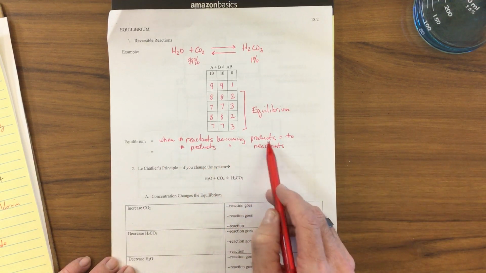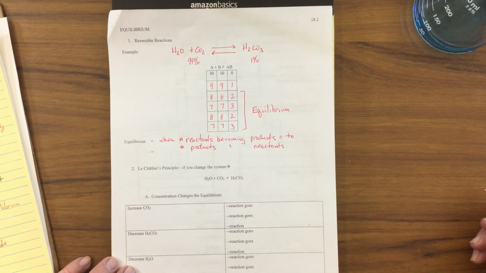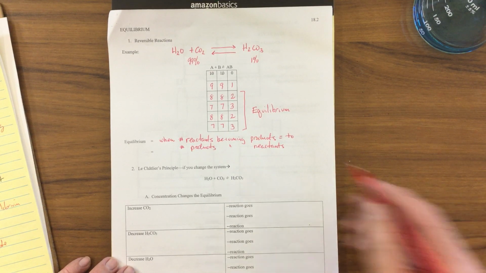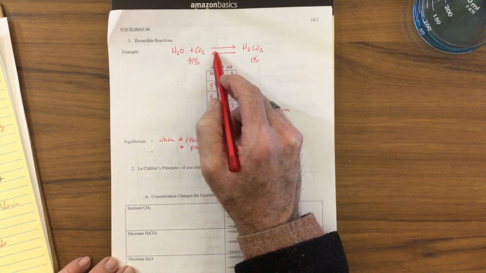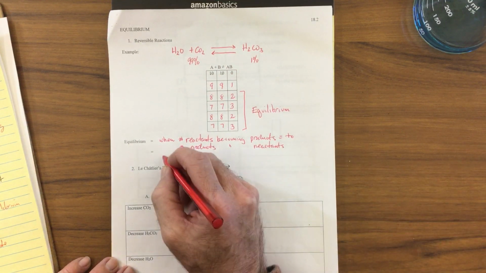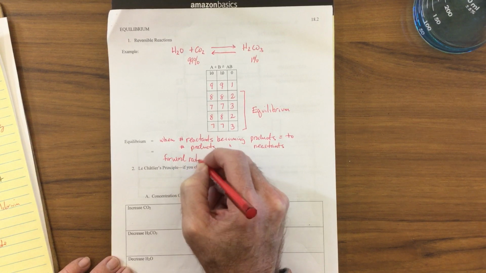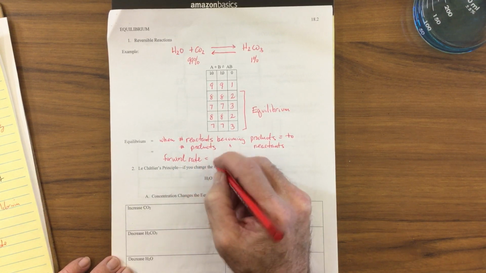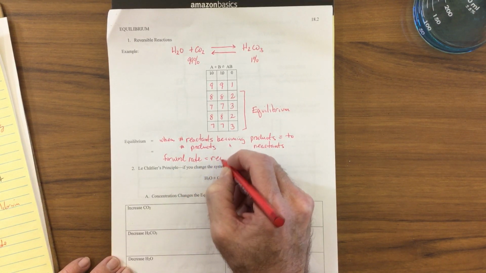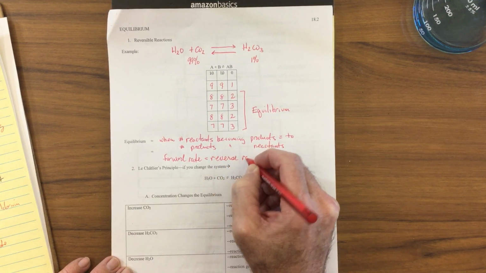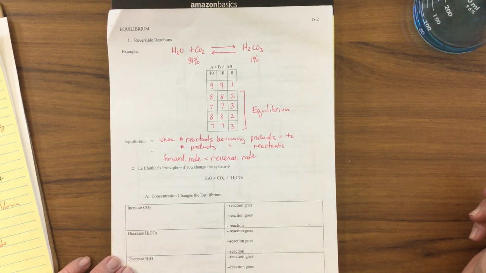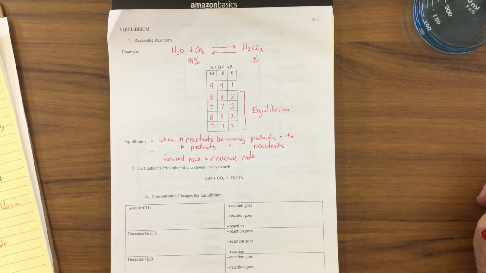The number of reactants becoming products is equal to the number of products becoming reactants. Another way of saying this is we have a forward reaction, we have a reverse reaction. And so we have the forward rate. The forward rate is going to be equal to the reverse rate. That's another definition for equilibrium.